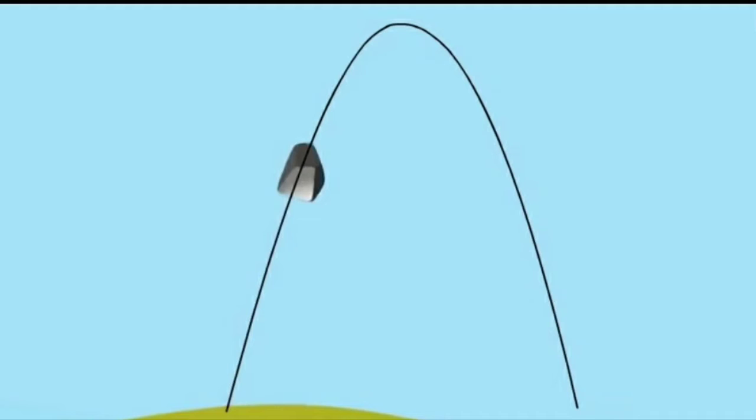Because of this negative acceleration. Now understood why we say it is negative? Because it is moving in the opposite direction. Okay, children? Now we can say that the moon and the artificial satellites are also moving under the influence of the gravitational field of the earth. So we can say that they are in a free fall. Understood, children? Good.